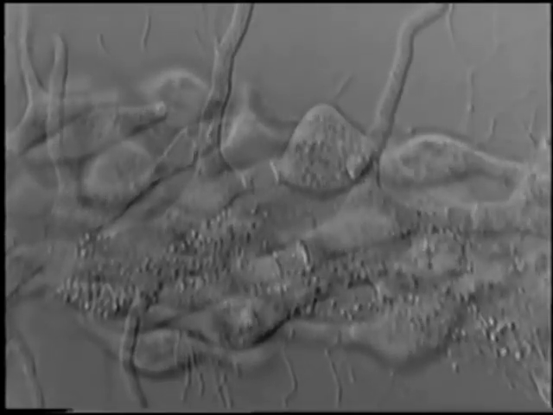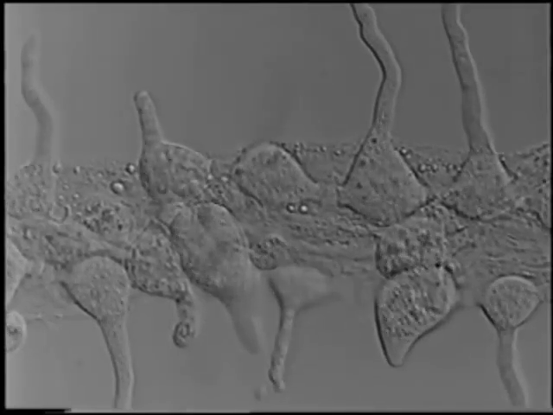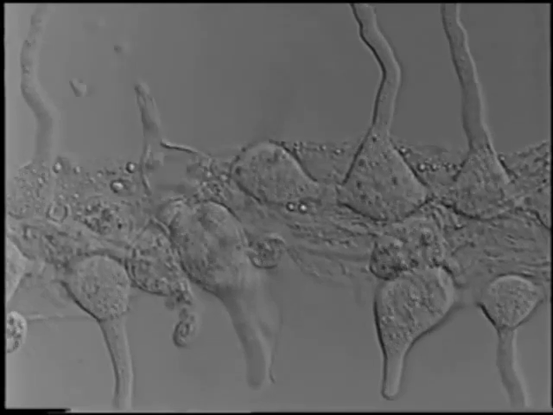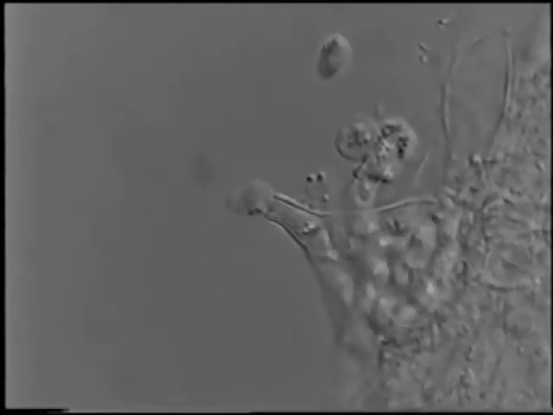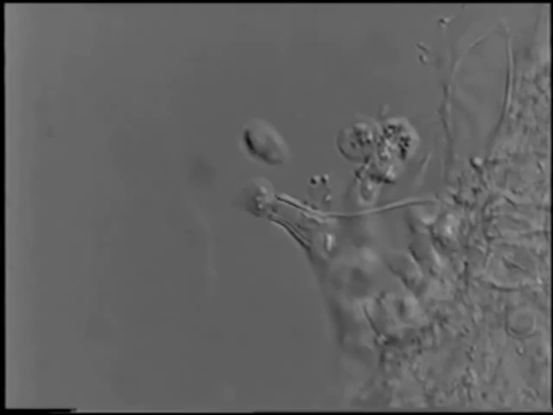A few minutes after the zoospores have differentiated inside the zoosporangia, they are released. The release is shown here somewhat faster than real time. The zoospores can now attack new nematodes.